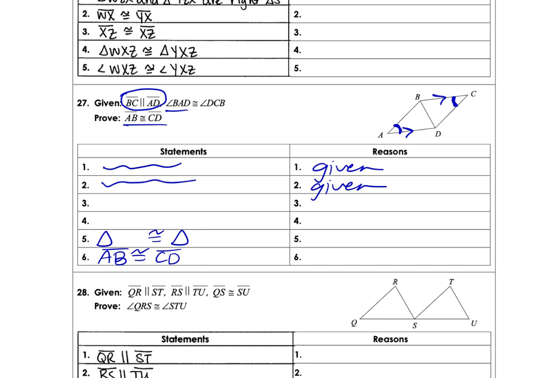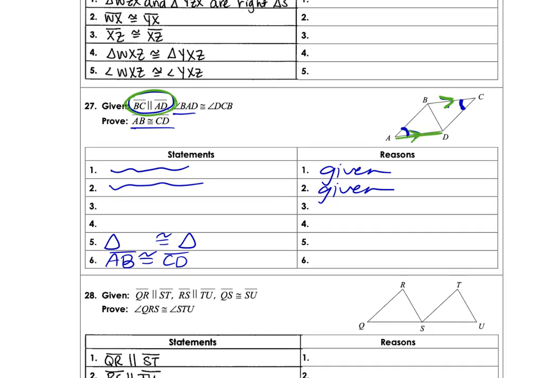Why are they telling us that these lines are parallel? If these are your parallel lines and this is your transversal, what type of angles did we just create?